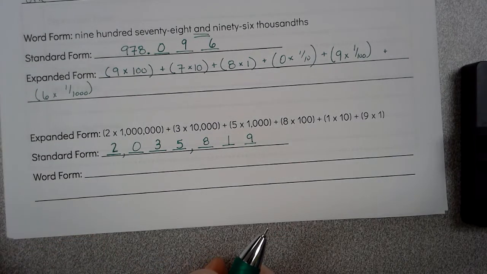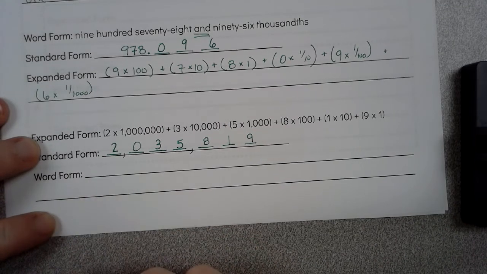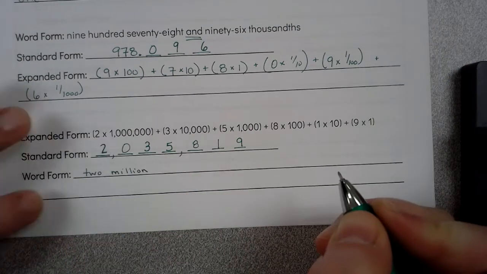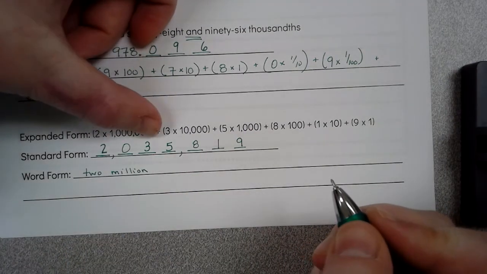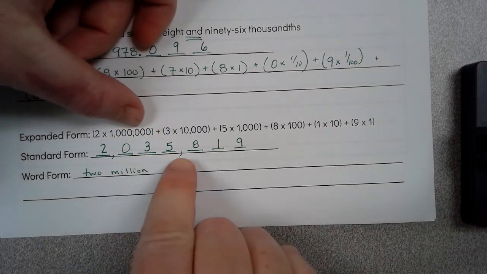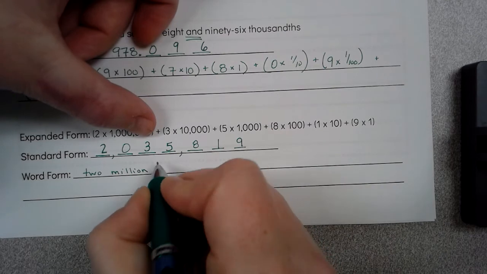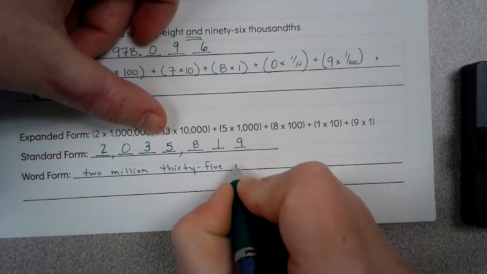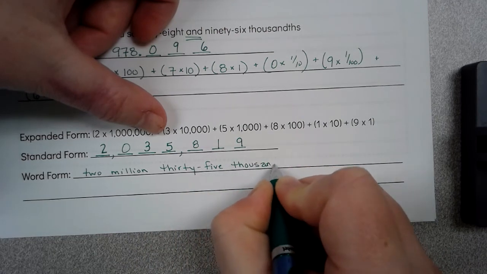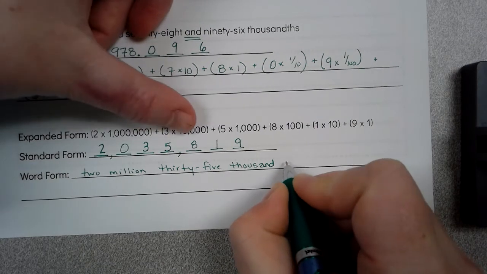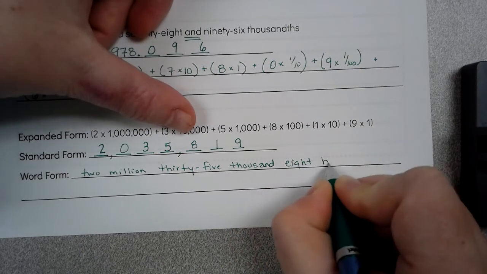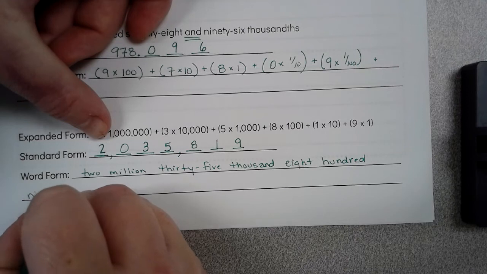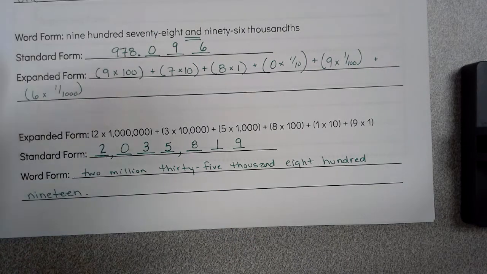So now we need to write the number out. So I know we're going to have 2 million. I'm going to go ahead and write that down. 2 million. Now, I'm not going to write 0, 3,500,000, whatever. It's just 35,000. Okay, 35,000. 2,035,000. 800. 19. And there we go.